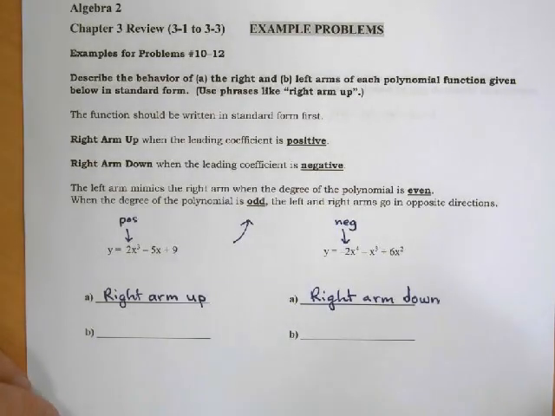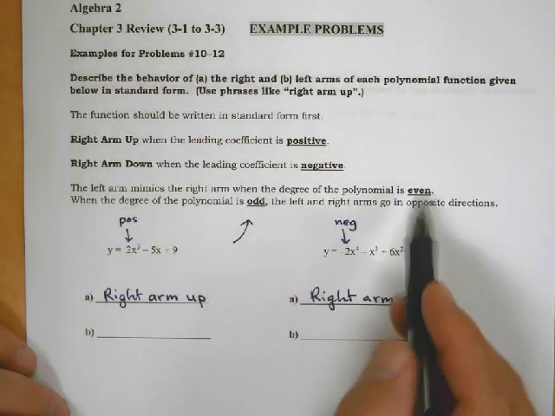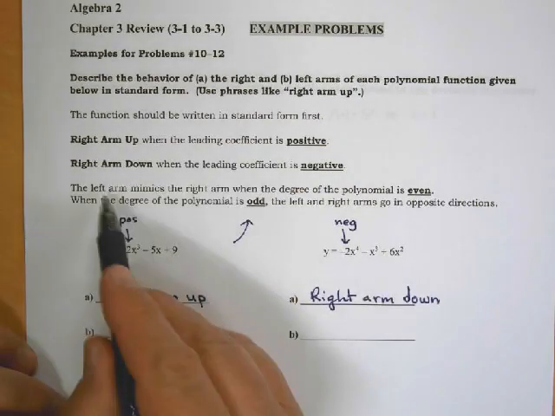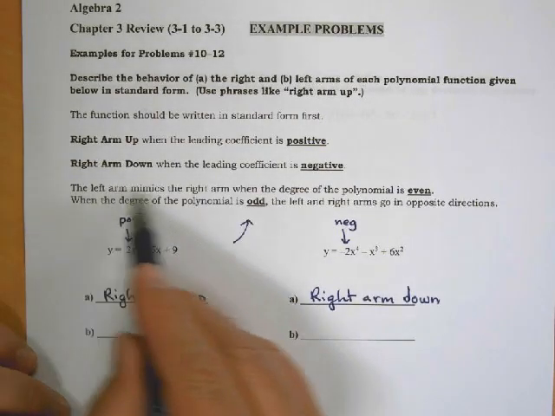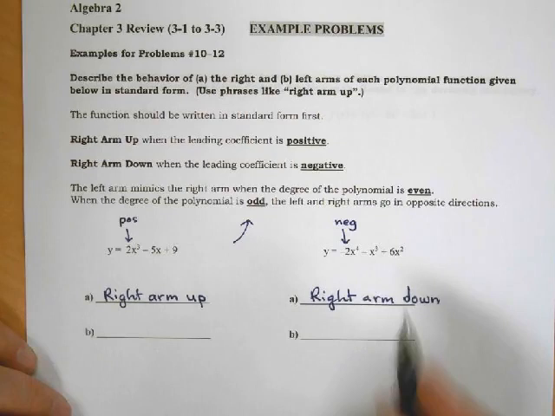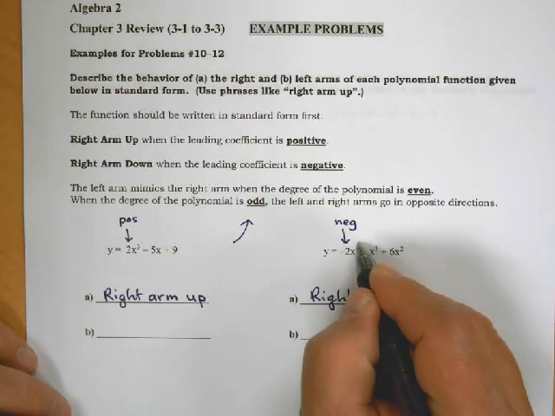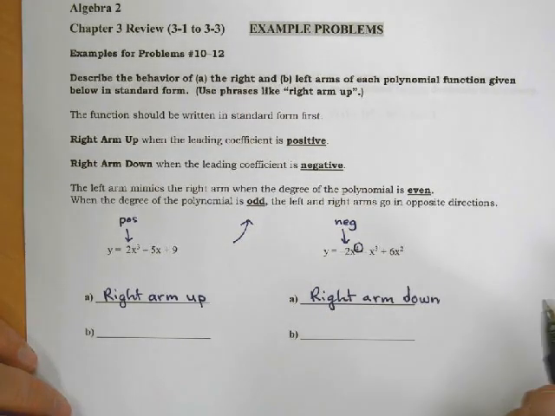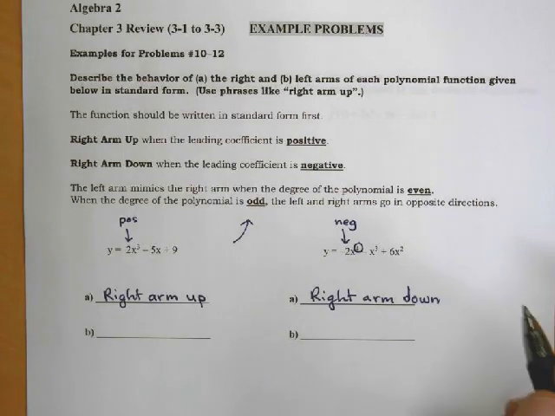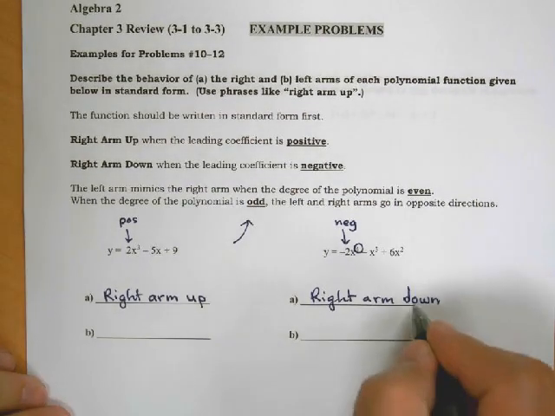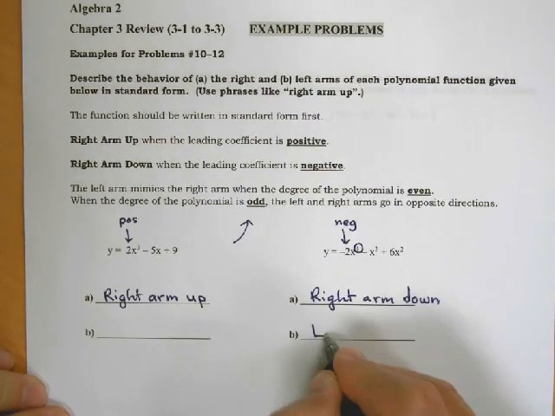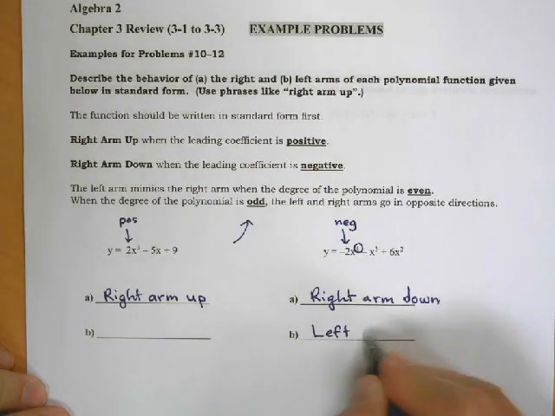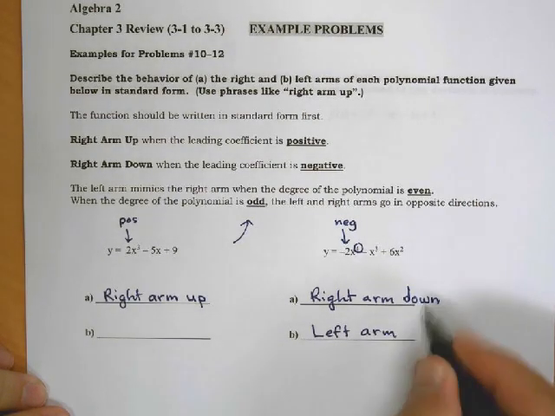Now, the left arm is a little trickier. What matters is the degree. When the degree is even, that left arm will mimic the right arm's behavior. So here's one that's even, 4th power. And the left arm is going to do the same thing. It's going to mimic the other arm. So they go the same way.